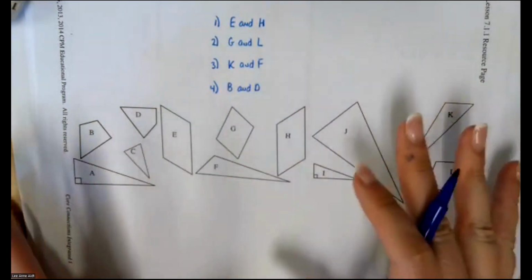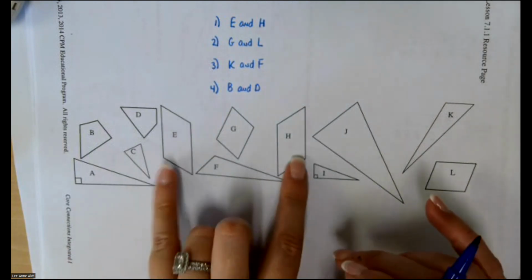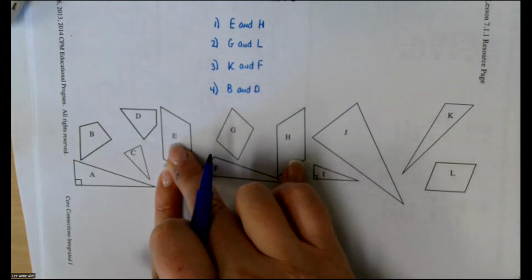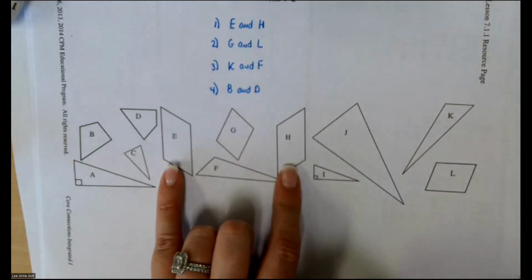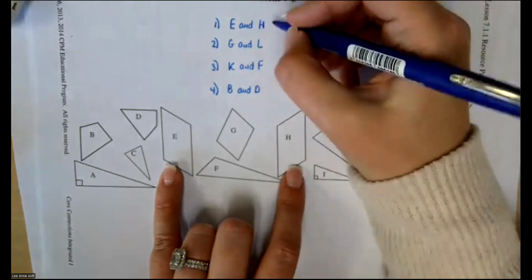Okay, now we're not done with the resource page. Next question is, what transformation do you have to do to get from E to H? I'm looking for reflection, rotation, translation.